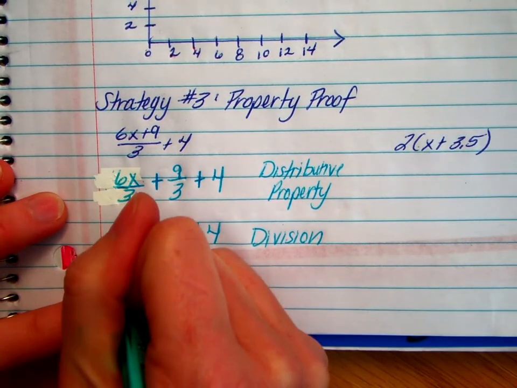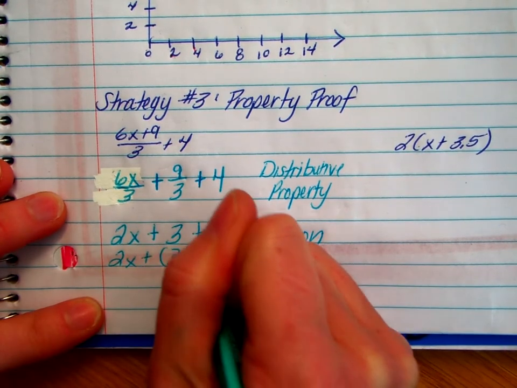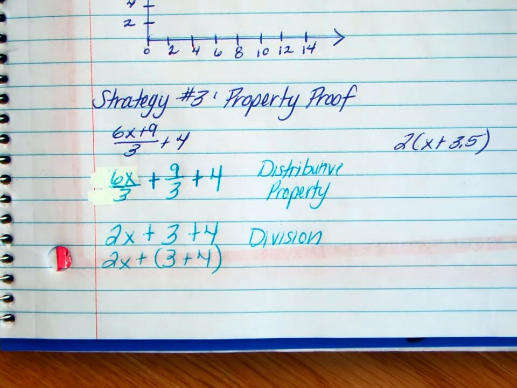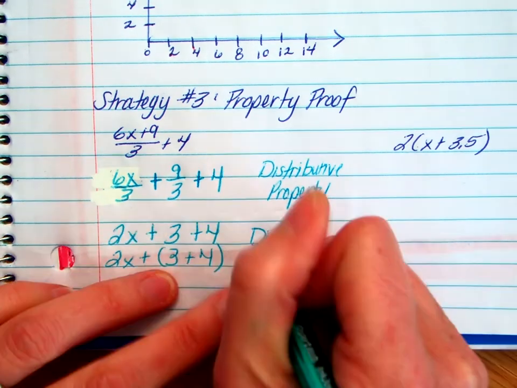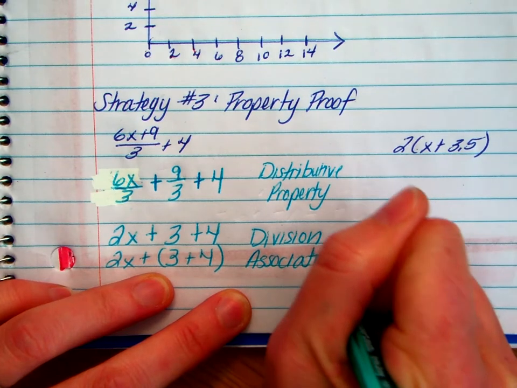Now, I want to group like terms together. So I'm going to do this. You could obviously use the chart because that's how you combine like terms. That is the tool I have given you to help assist you with that process. But here I am applying the associative property of addition, associative, because I want to group the constants together.